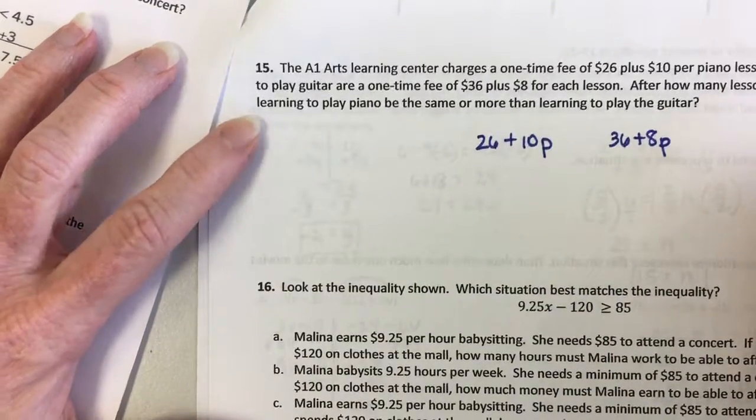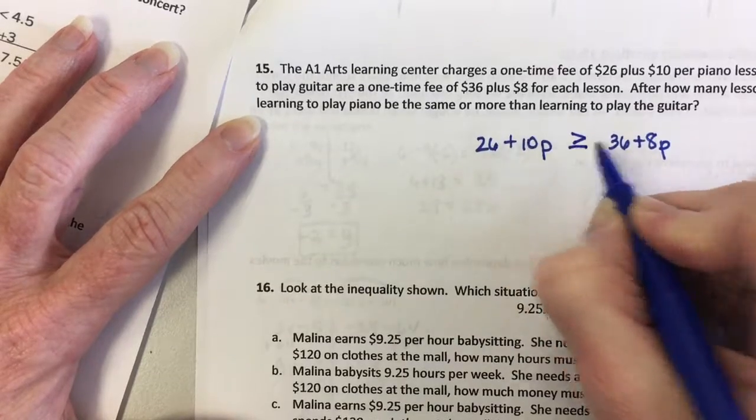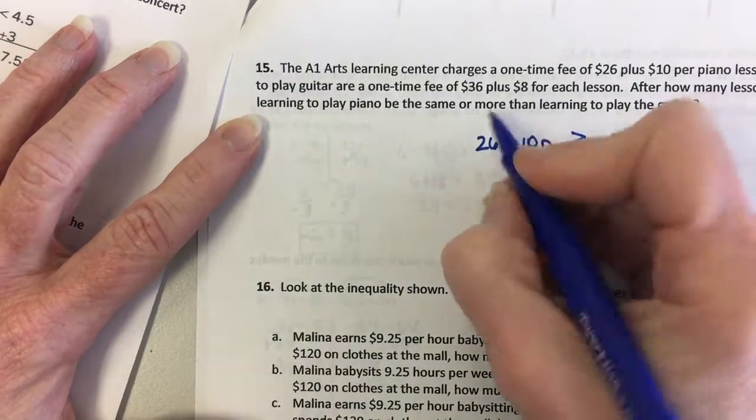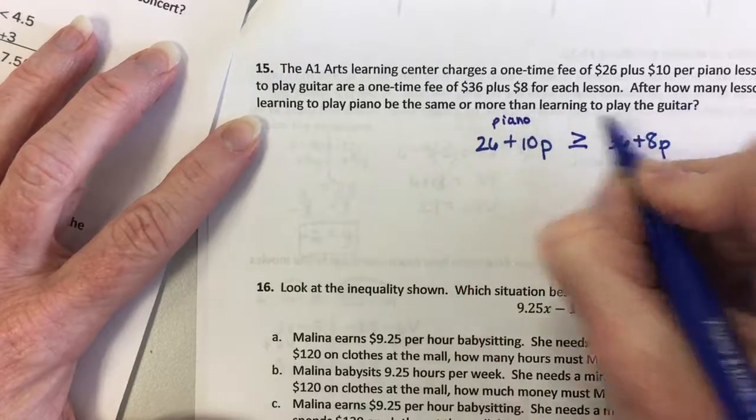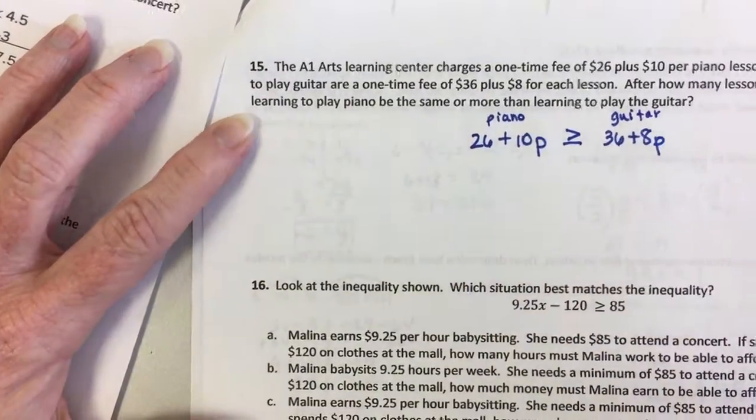And then on the guitar, there's a one-time fee of $36 plus $8 per lesson. And I want to know when the cost of playing the piano will be the same or more than, so greater than or equal to, playing the guitar. Okay, so this is my piano over here. This is my guitar over here. All right, so this is just a regular inequality.